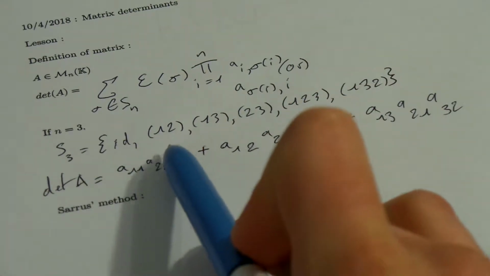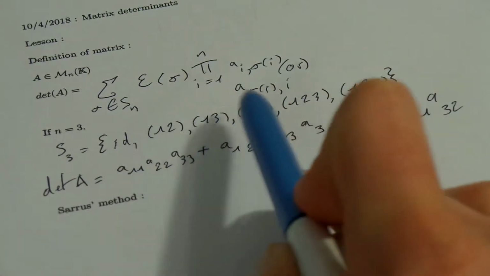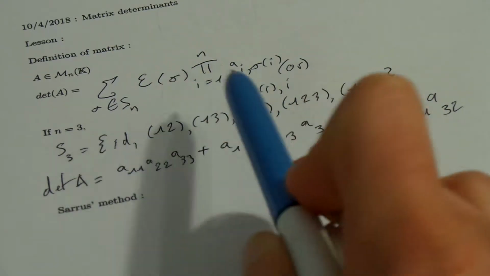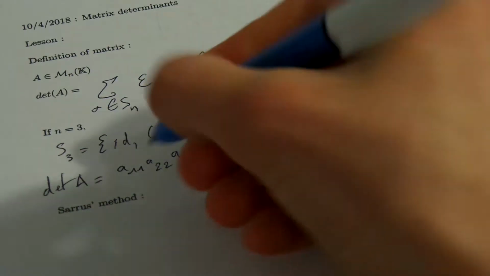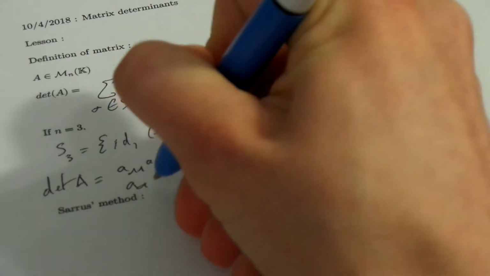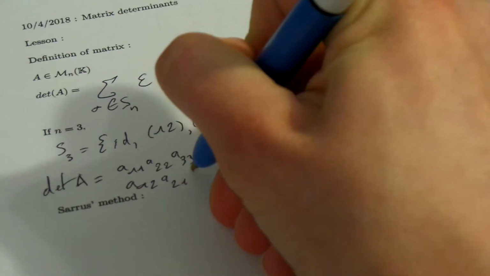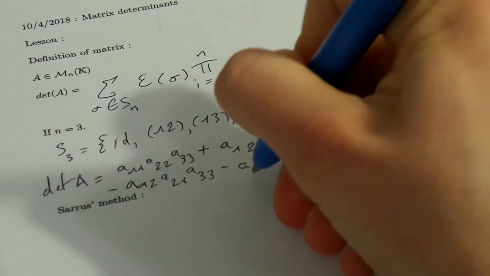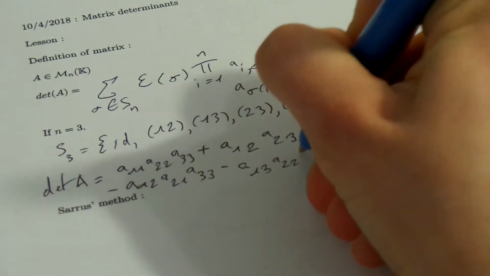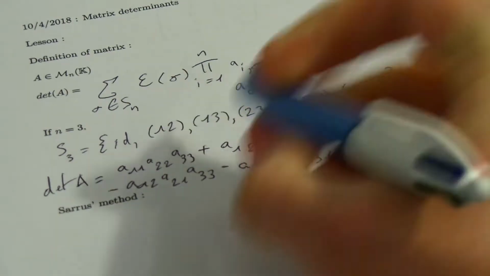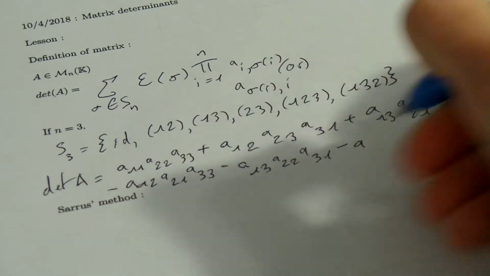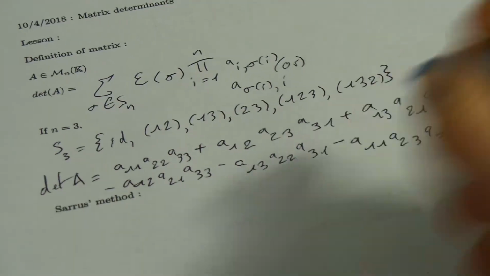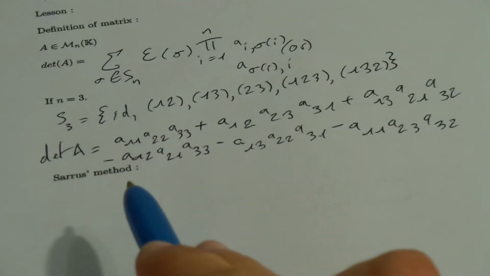Now for the negative signatures, each of these is 1 transposition. 1 is odd, so there's going to be a negative signature, so the product is given by 1 goes to 2, 2 goes to 1 and 3 goes to 3, negative. For this one it's going to be 1 goes to 3, 2 stays 2, and 3 goes to 1, and for this one it's going to be 1 stays 1, 2 goes to 3, and 3 goes to 2. So that's the determinant of a 3 by 3 matrix.